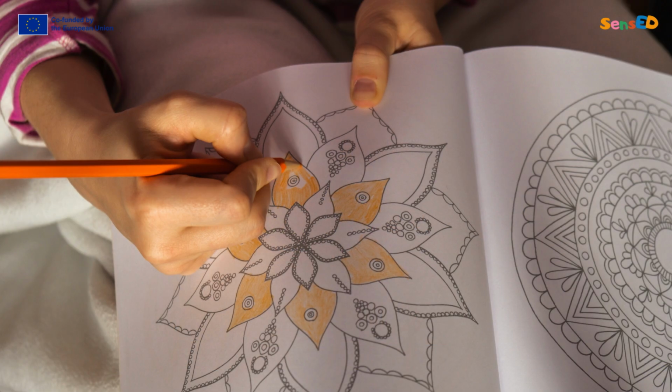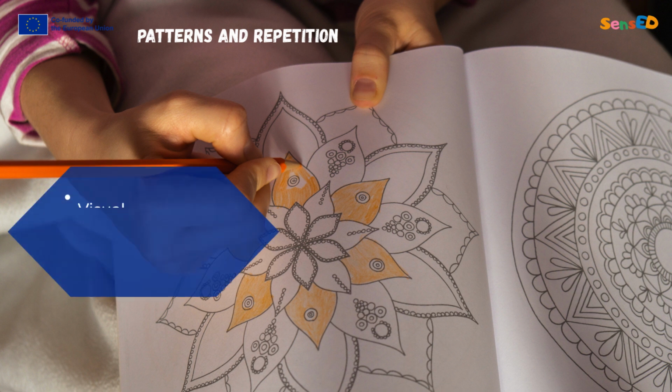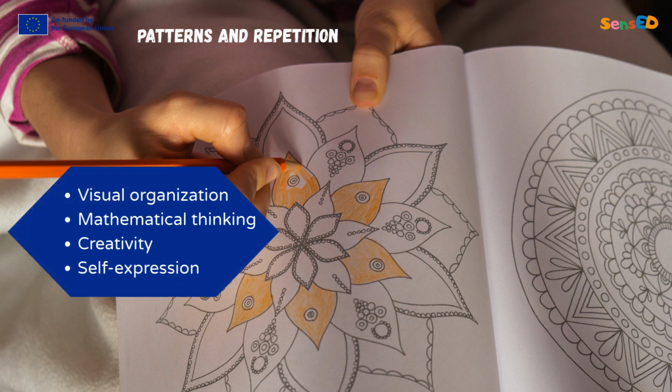Patterns and repetition is more than an art activity. It is an opportunity for students to explore visual organization, mathematical thinking, creativity, and self-expression, while discovering how repetition can create structure, meaning, and beauty.